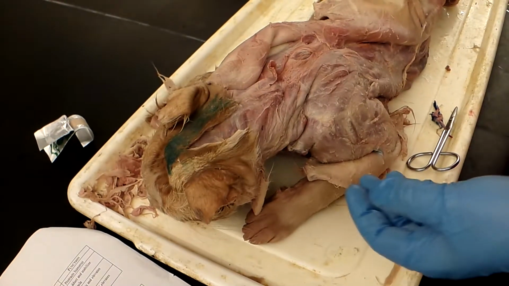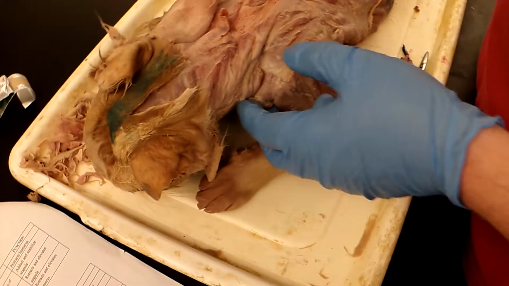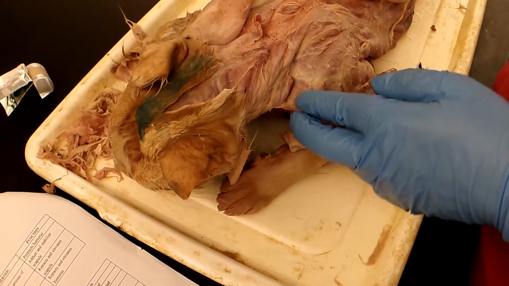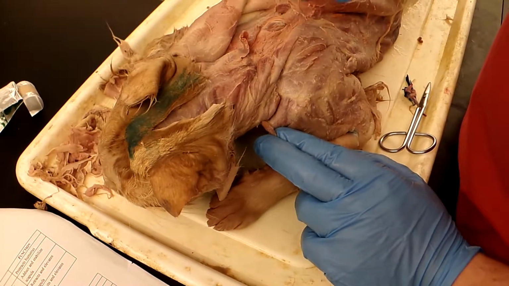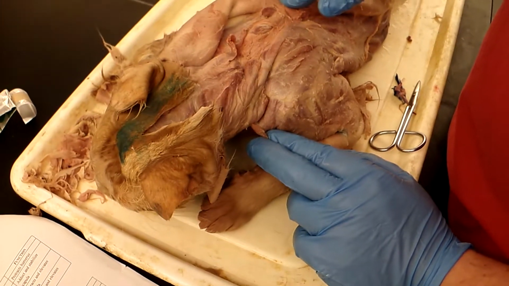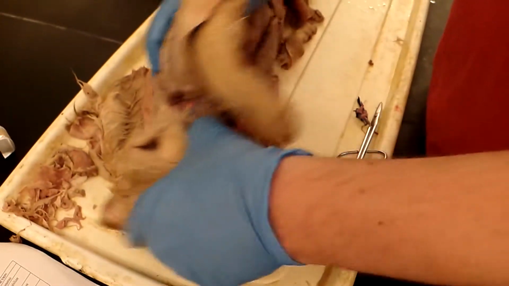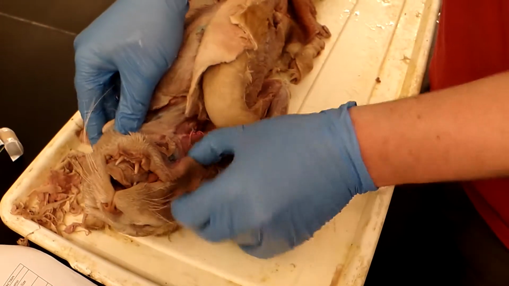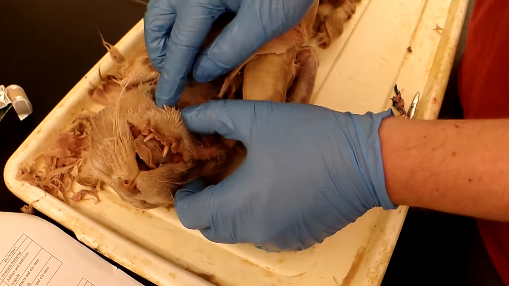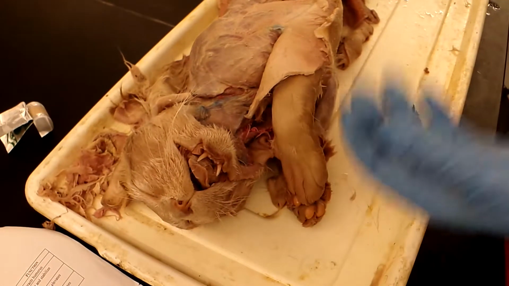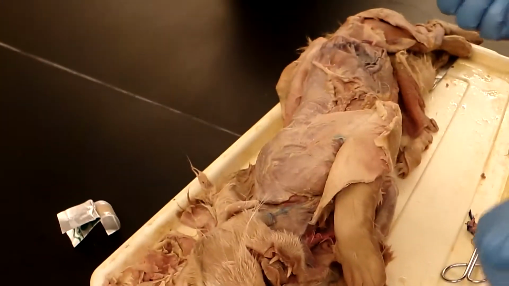Finally, the digastric is located on the bottom, so I gotta flip the cat over one more time. And it is located right here. The origin is the occipital, the insertion is the mandible, and the function is that it depresses the lower jaw.